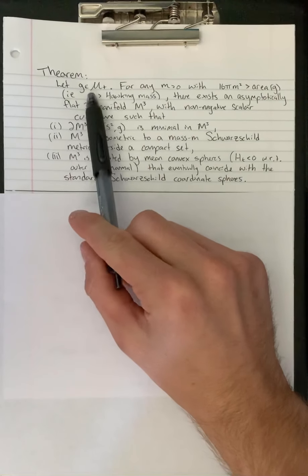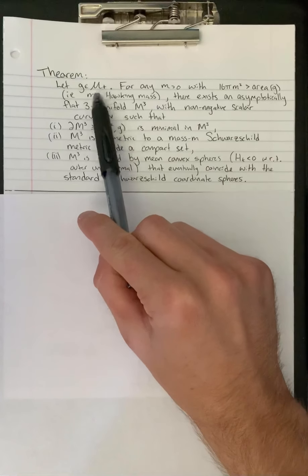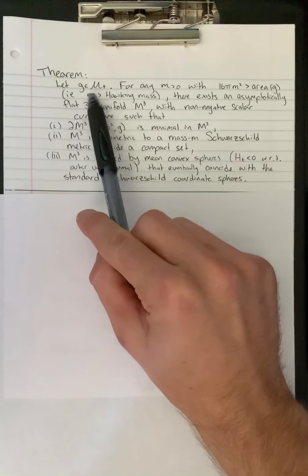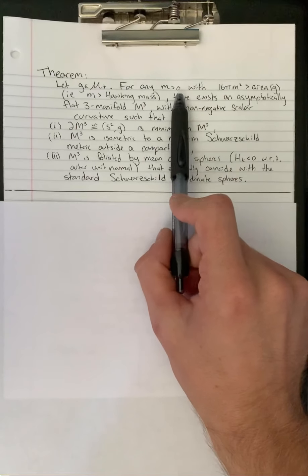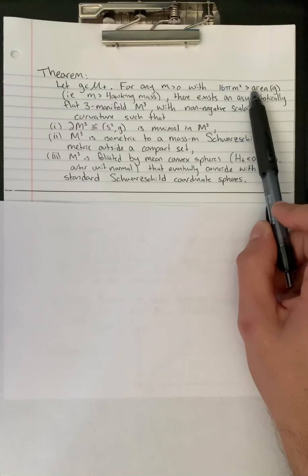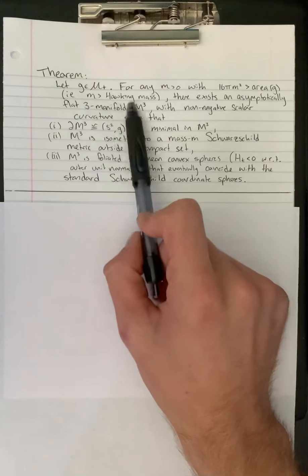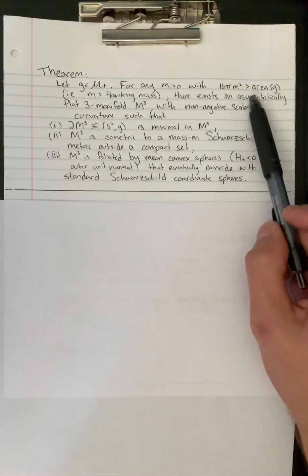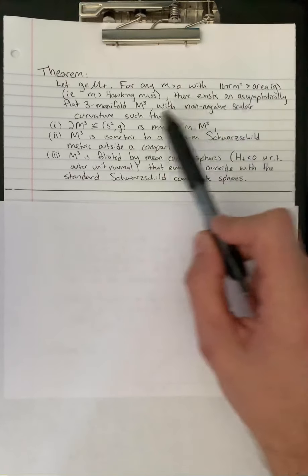For any g and m plus, later we'll expand this to m plus boundary to include the case of zero eigenvalue, but for now it's just m plus. We could take any m bigger than 0 that satisfies this: 16 pi m squared is greater than the area of g. In other words, this is saying that the mass is bigger than the Hawking mass, because the Hawking mass is the area divided by 16 pi, square root.